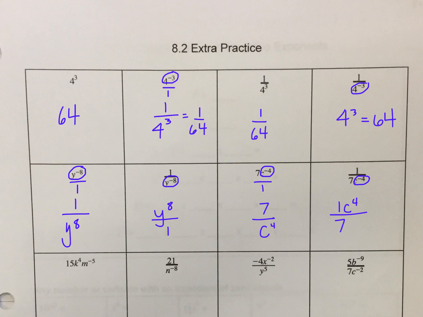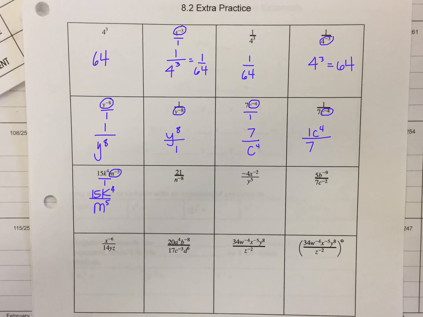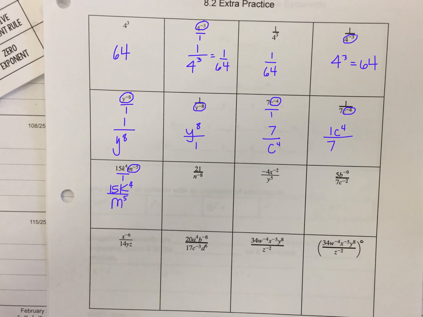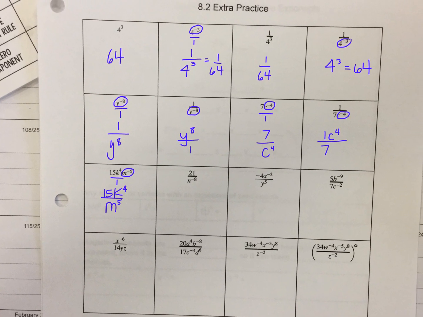Let's look at this bottom one, or this one right here. This is what has to move. So 15K4 stays exactly where it is, and the M to the 5th goes to the bottom. I need you to do the rest of this page, filling in your answers. This very last one is a trick one, and the hint on it is that it's got this 0 right here, and what do we know about anything to the 0 power? So do those 7 problems.